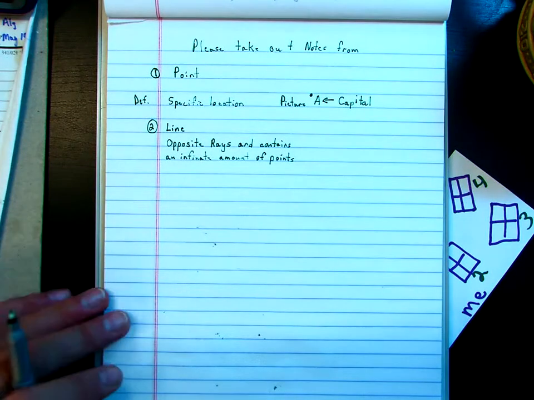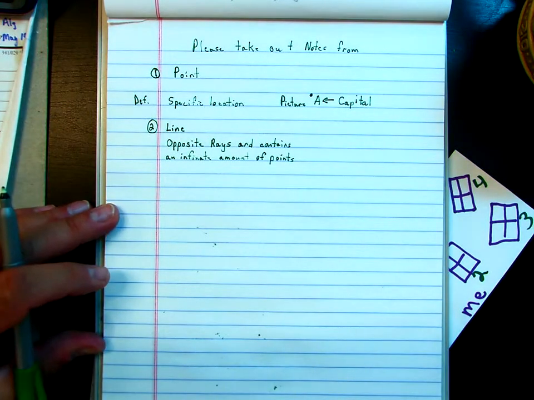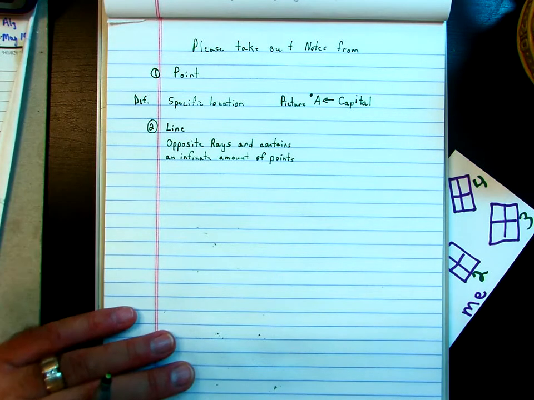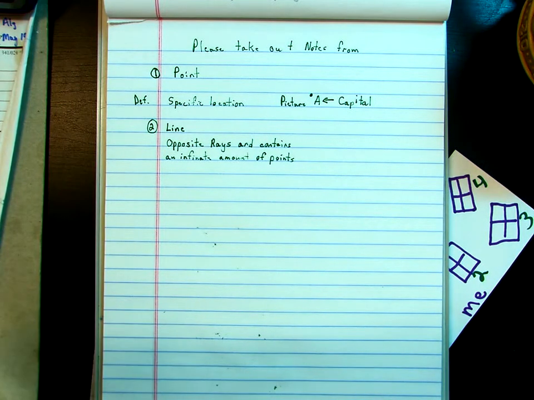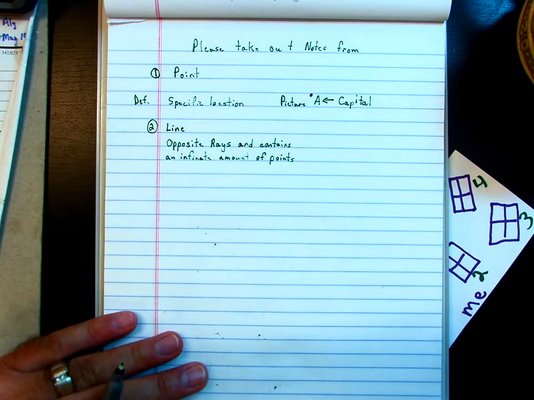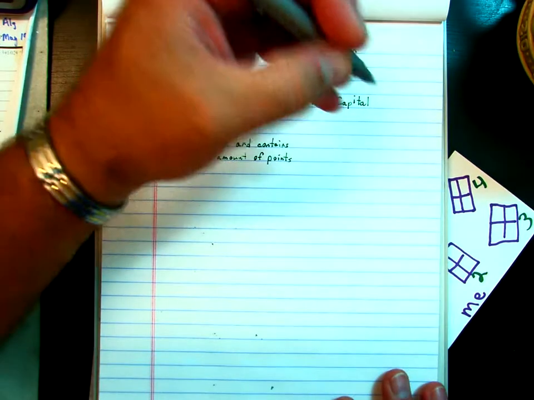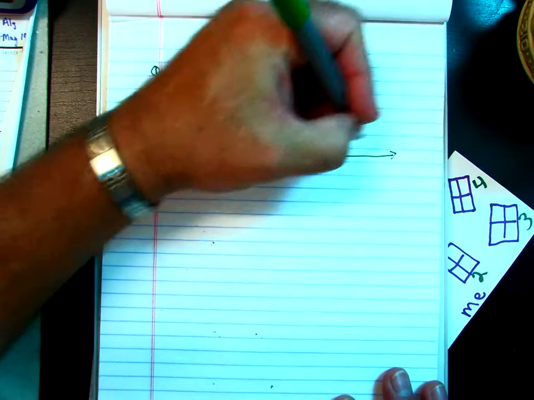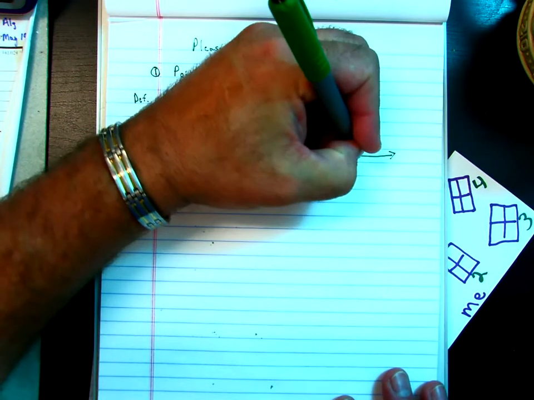Most of you already know you have to have how many points to make a line. Right, so it has at least 2. Can have more, can have an infinite amount, and they're opposite rays. So in other words, it looks like this.